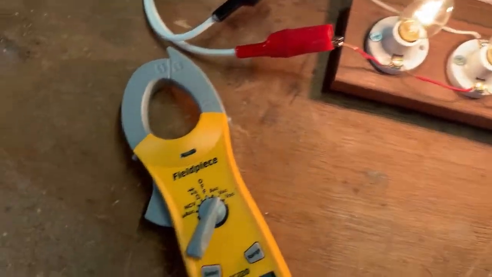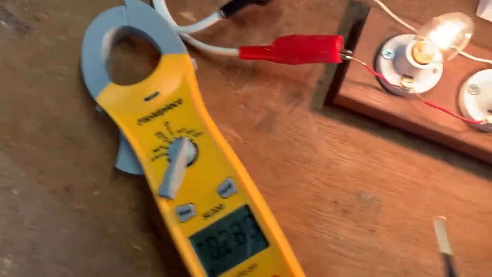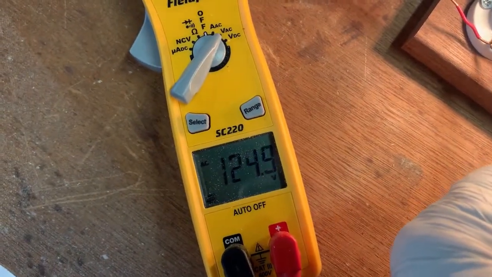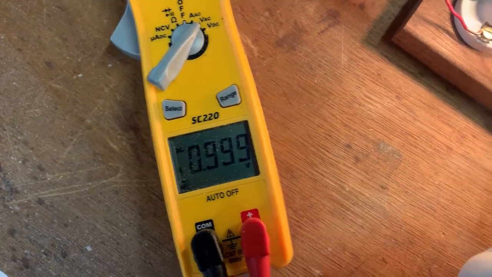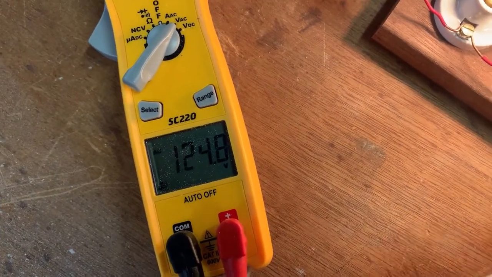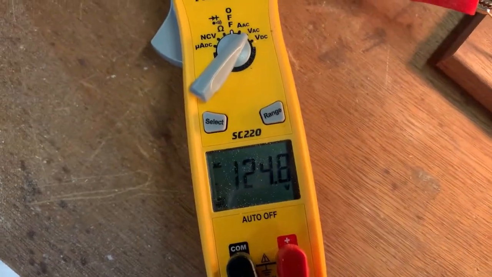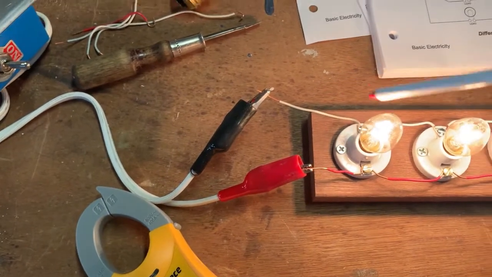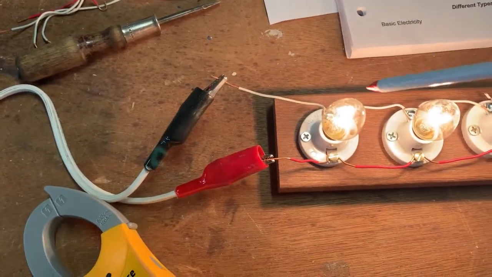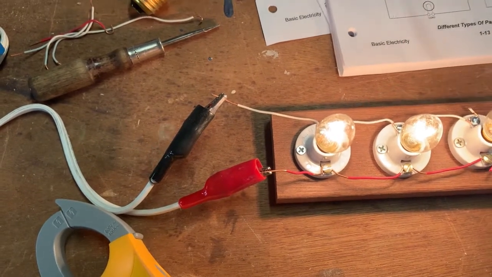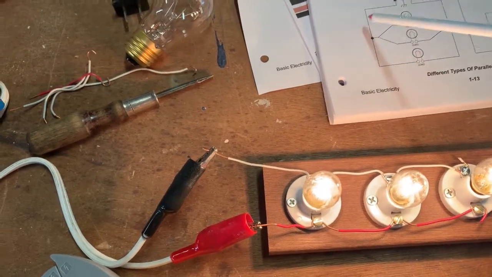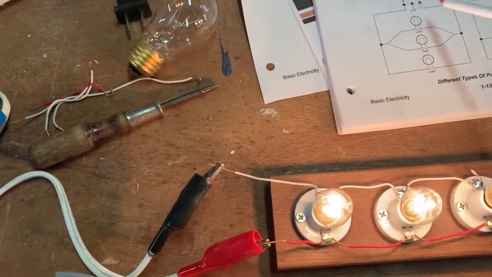Now, again, with our voltmeter, I want you to see the voltage across each of the lamps: 124, 124, 124. So it's the same voltage going to each lamp. What makes those lamps brighter is that they are able to use the entire 120 volts to power each one individually. In the series circuit, the reason that they were dim was that they had to share the 120 volts because each had to use a little bit of it.